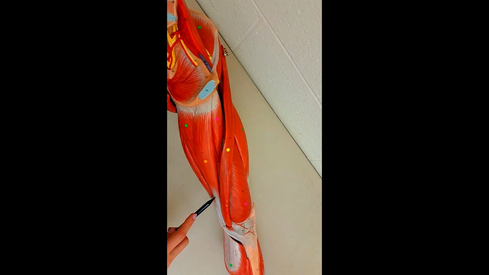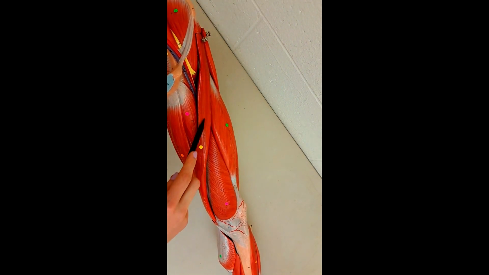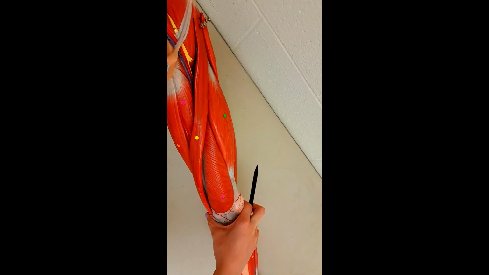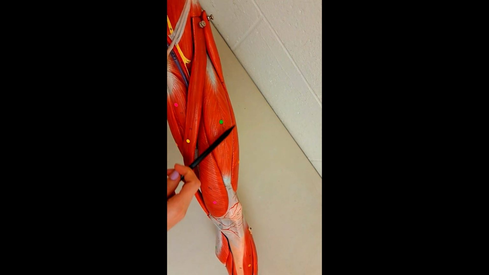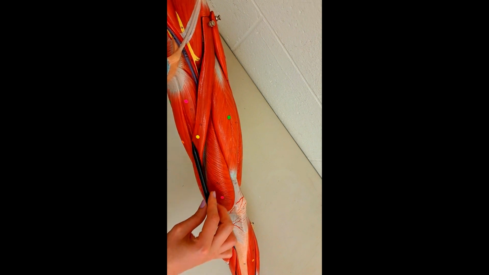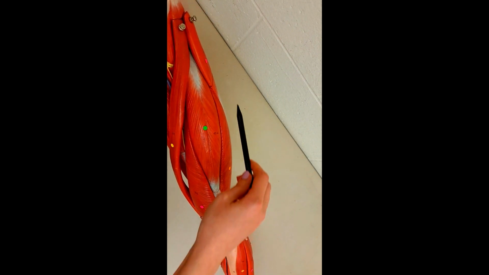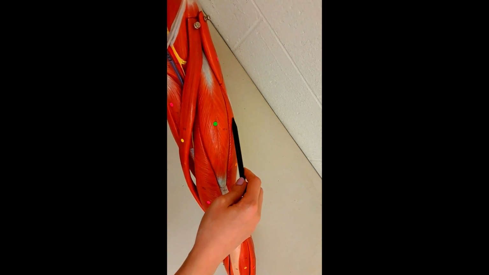That is the gracilis muscle medially. That is the adductor longus muscle. And this right here is the sartorius muscle. Moving to the anterior aspect of the thigh, this is the vastus medialis muscle, medially. This is the rectus femoris muscle. Laterally, this is the vastus lateralis muscle.